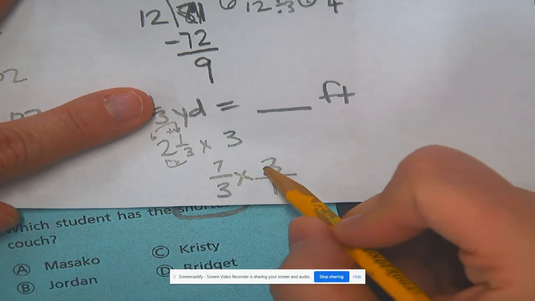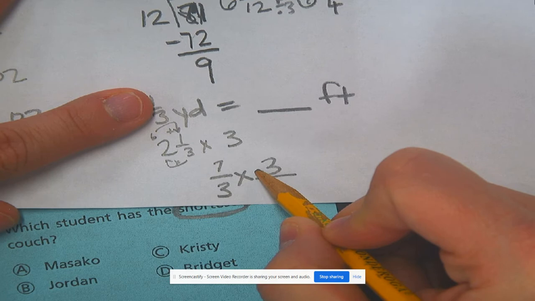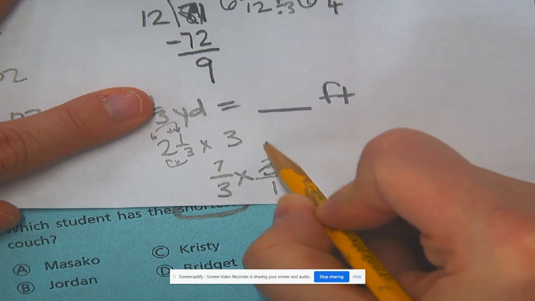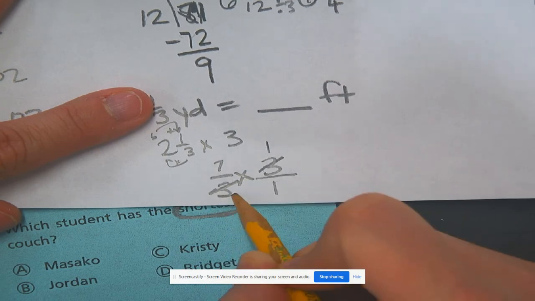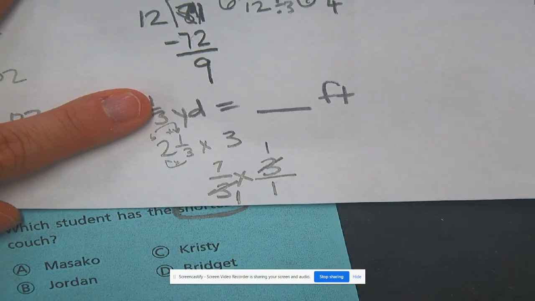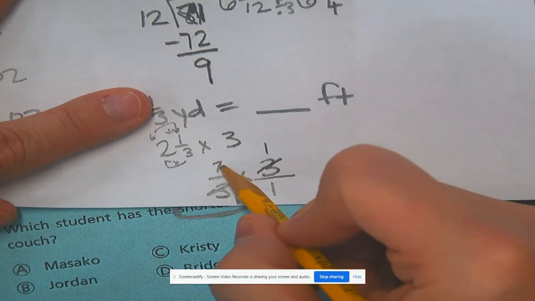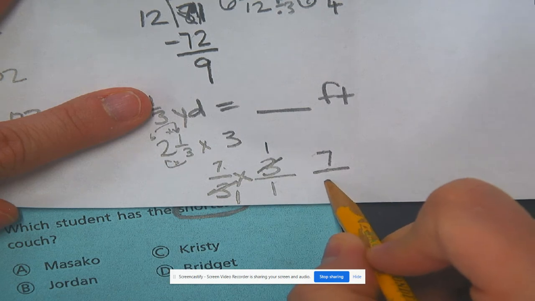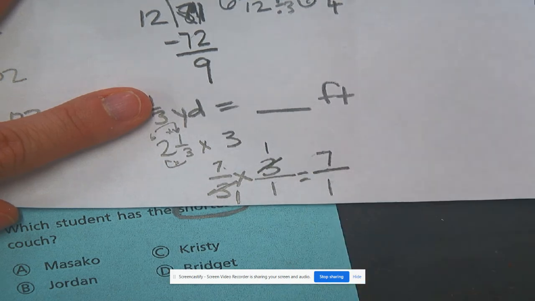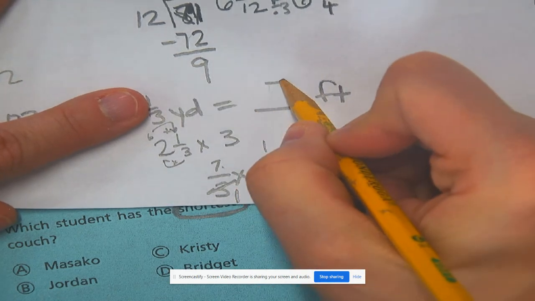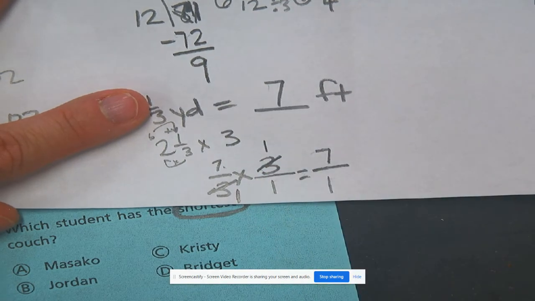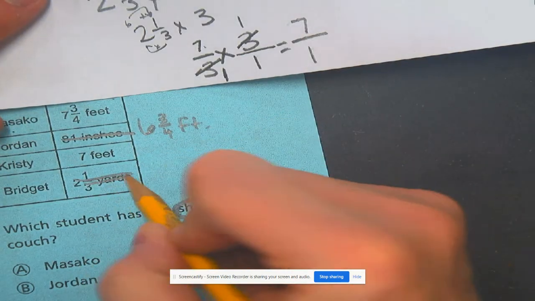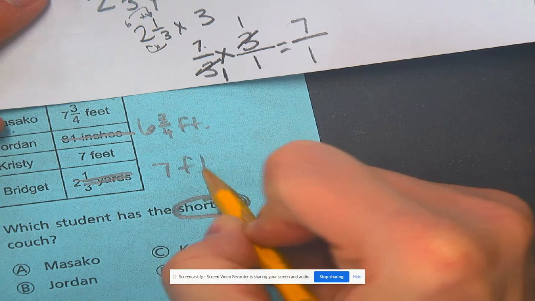Ooh, that looks so lovely, doesn't it? Cross cancel. What are we going to divide these by? 3 divided by 3 is 1, 3 divided by 3 is 1. Now what? 7 times 1 is 7. 1 times 1 is 1. So 7 over 1 equals 7 wholes, right? Okay, so I'm going to come here, cross this out, and put 7 feet.